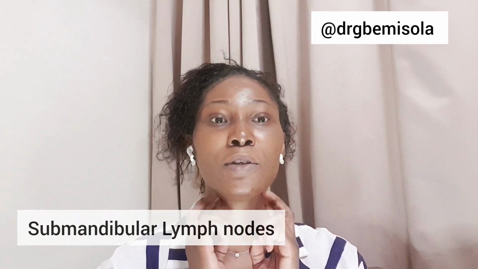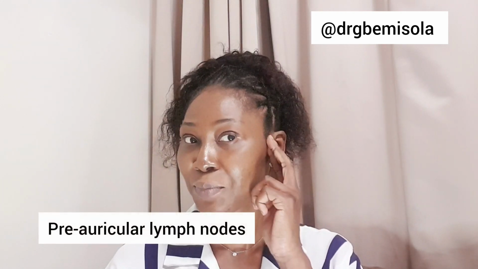And from the submental lymph node, remember I said that is the only singular one, you move on to the submandibular. So the submandibular lymph node is somewhere around here, around the submandibular region. You do the same thing, you gently palpate, and after that you move on to pre-auricular. So the pre-auricular lymph node is just before the ear, okay? And always remember, it's for both sides. And then the postauricular will be behind the ears, okay?